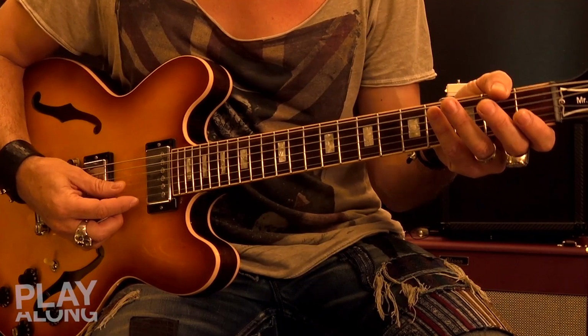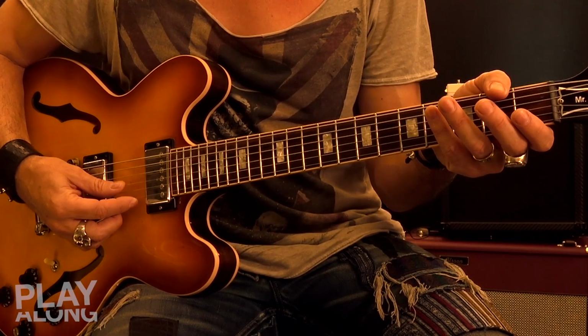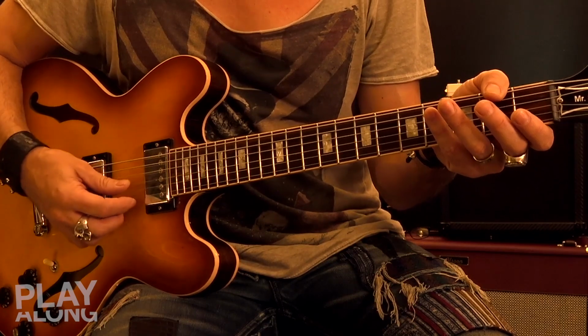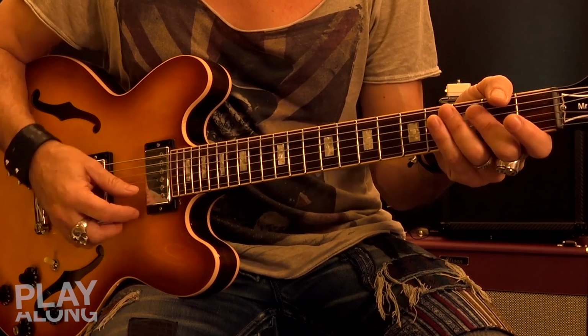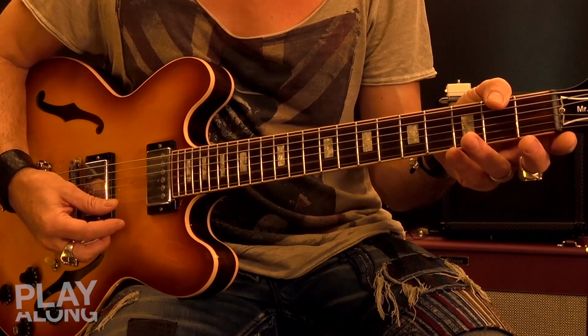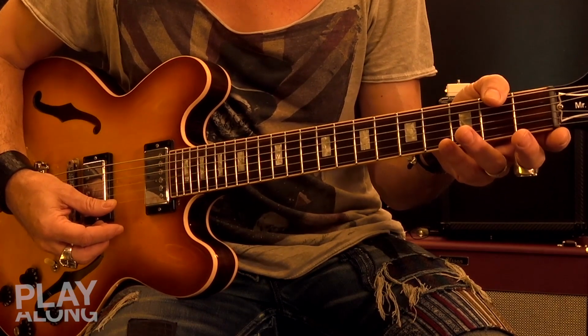The 4th string will be your D string. Now, your 3rd string will be a G string. Your 2nd string will be open B string. Now, your 1st string is like your 6th string. It's called an E string. I call it a high E string. Play that. Open 1st string.